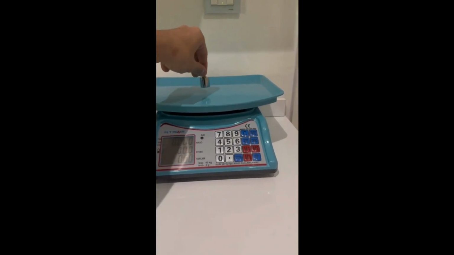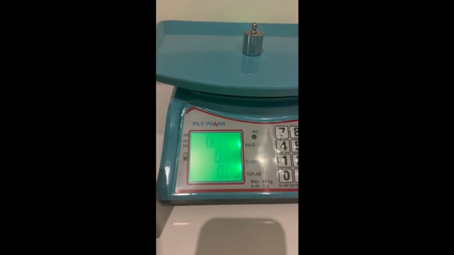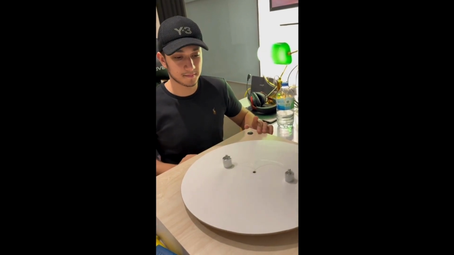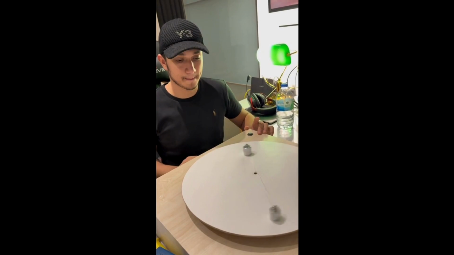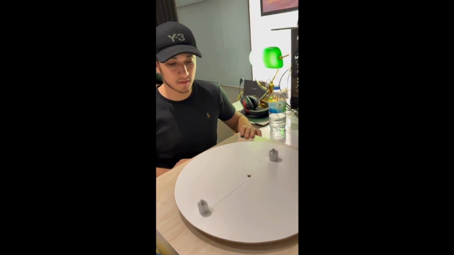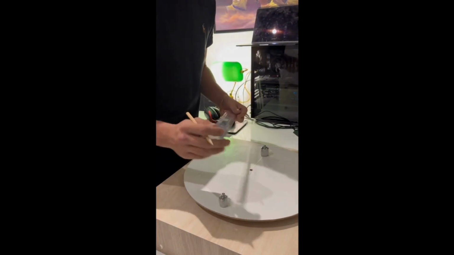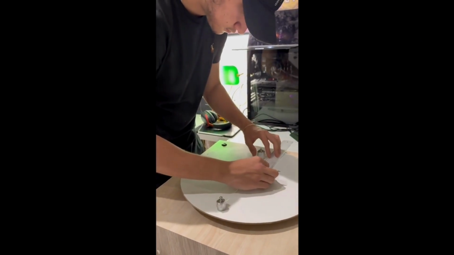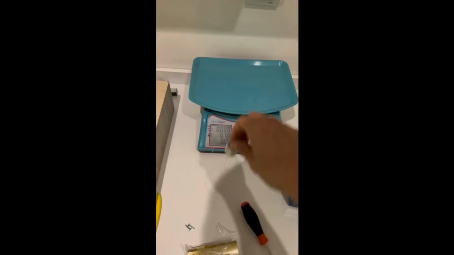For the first trial, I started by selecting the 50 gram and 100 gram masses. After attaching them to the string, I set the system into rotation and waited until the masses reached a stable equilibrium position. Once the masses stopped moving inward or outward, I measured their radii and recorded the values of 15.1 cm for the 50 gram mass and 7.8 cm for the 100 gram mass.